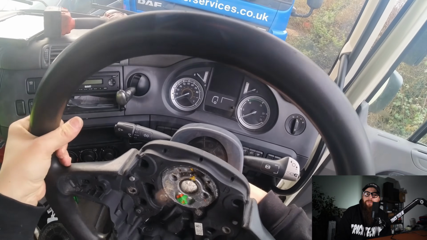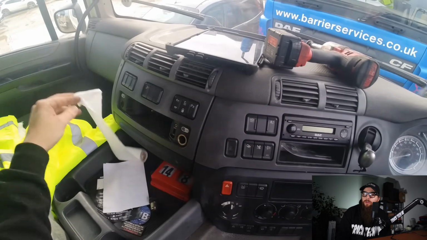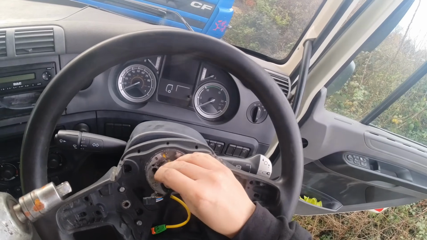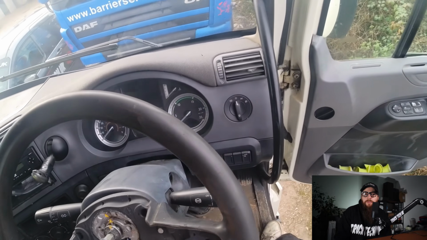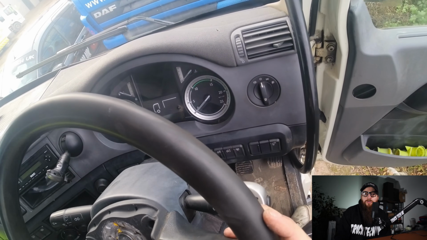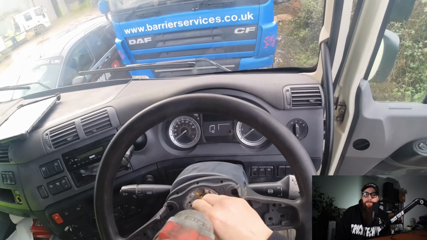I forgot about the water issue. Luckily, the driver had some toilet roll here. With the majority of the water mopped up, I could secure the steering wheel to torque in the same place as last time.